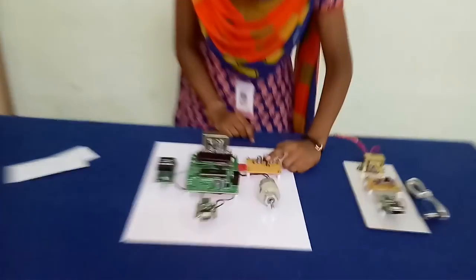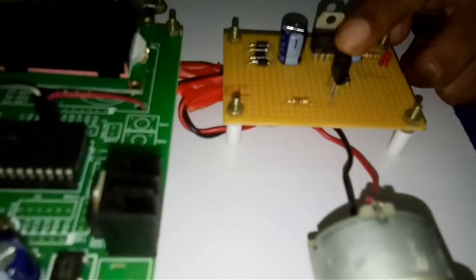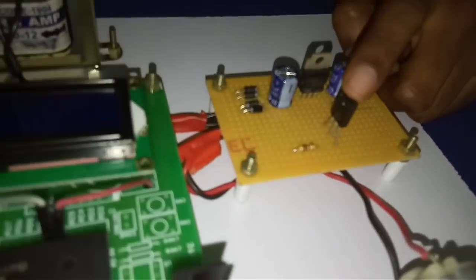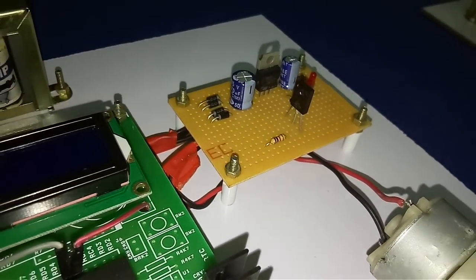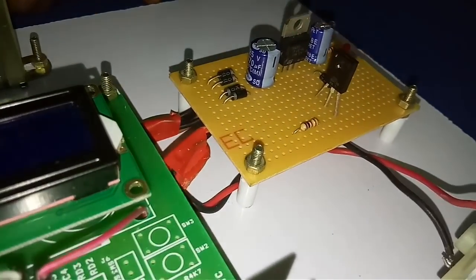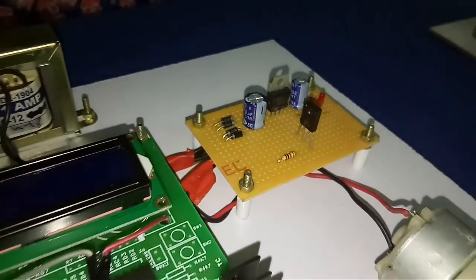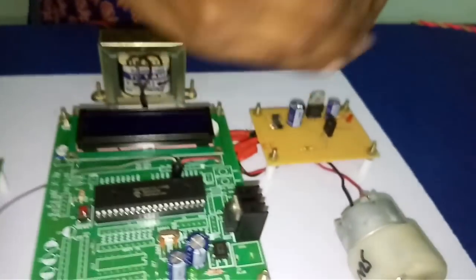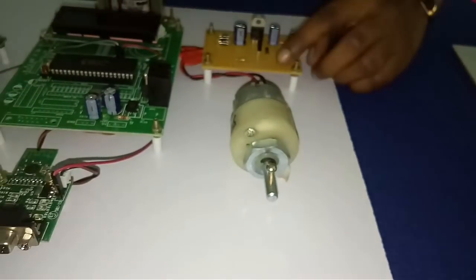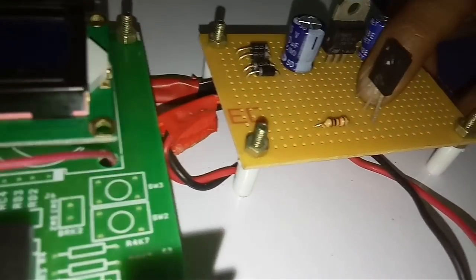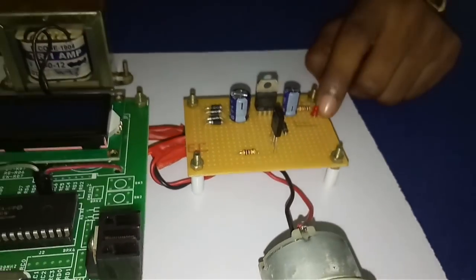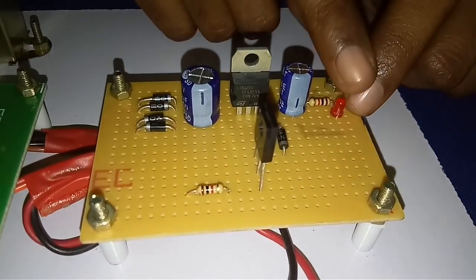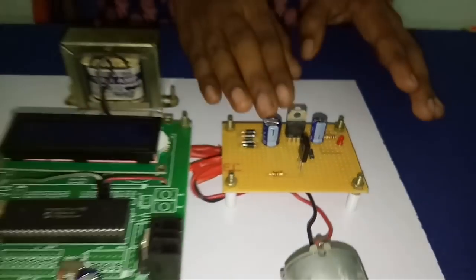And this is an NPN transistor. NPN means negative, positive and negative. A transistor is used for amplifying the current. In our project, the NPN transistor plays a vital role because it amplifies the AC current from this circuit and converts the AC to DC current to run a motor. It has an emitter, a base and a collector. We have connected our input to this base. And this is an LED. We have connected the LED to indicate whether the circuit is in on condition or off condition.